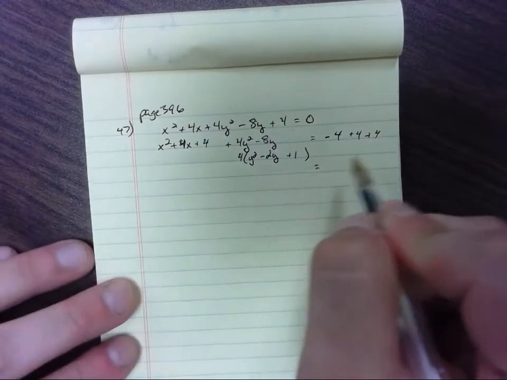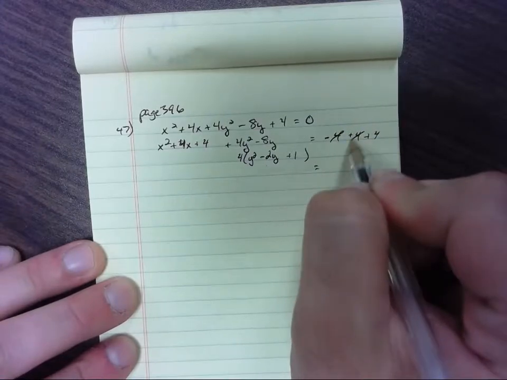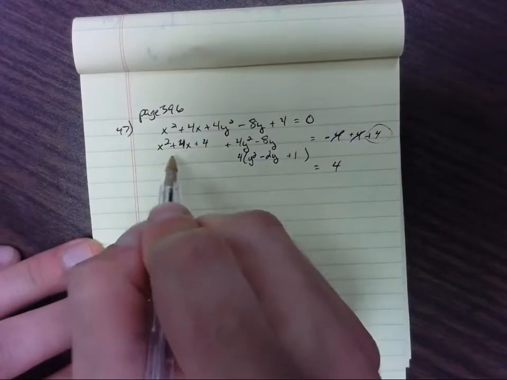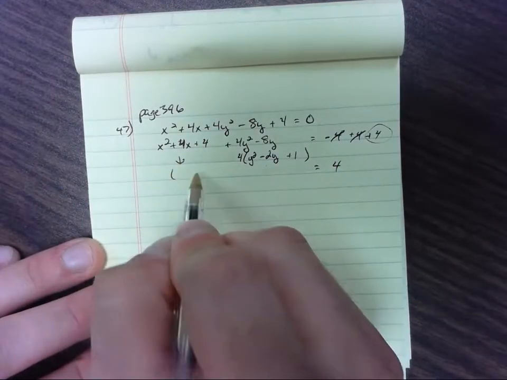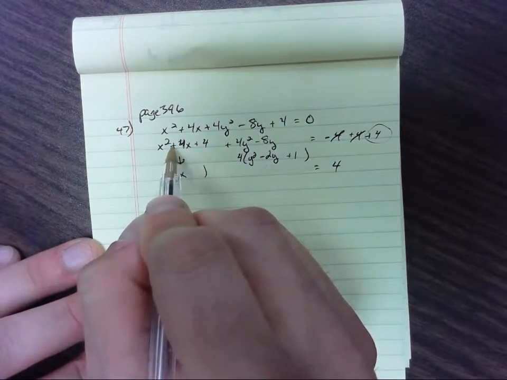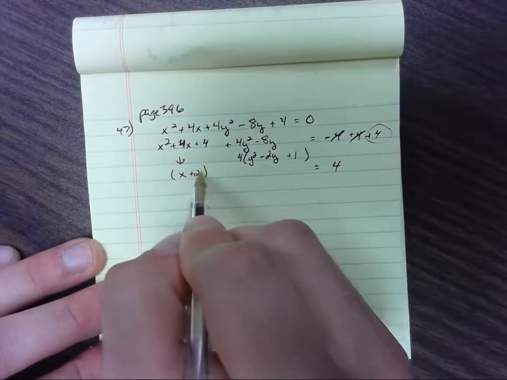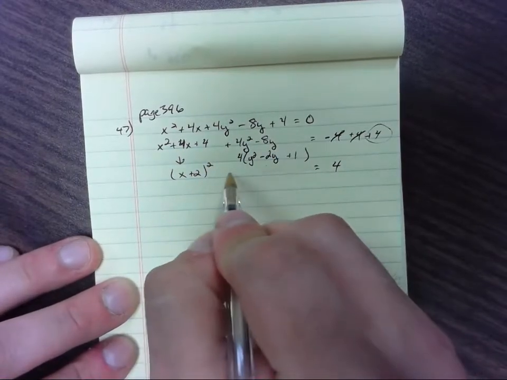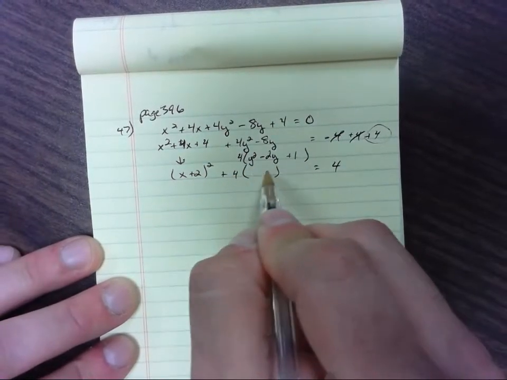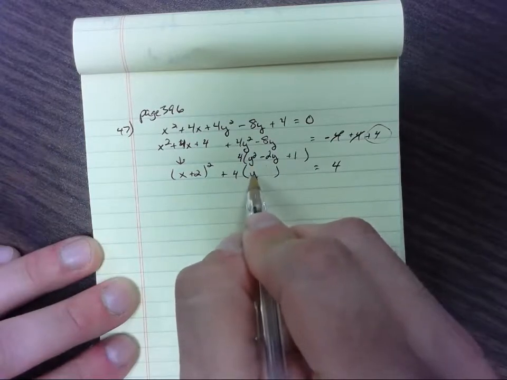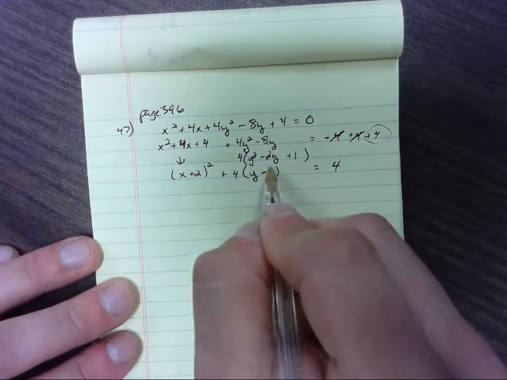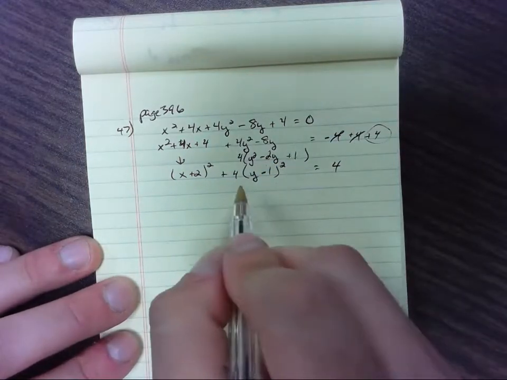Now, on the right-hand side of the equation, this negative 4 and that positive 4 cancel out, but this one's still left, so it's 4 on that side of the equation. This will factor as x, and then the number that goes here is always half of b. So positive 4 divided by 2 is positive 2, squared. And then plus 4. Let's factor this. Again, it's y because it's y squared, so you take one of the y's, and the number that goes here is always half of this. So half of negative 2 is negative 1, squared.